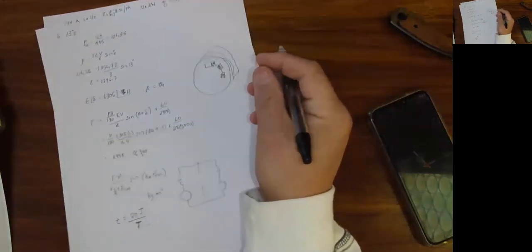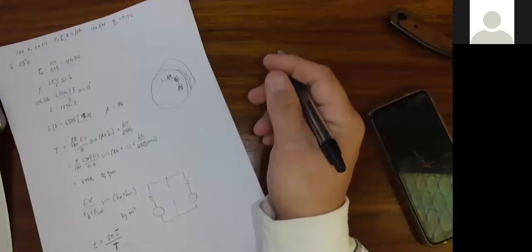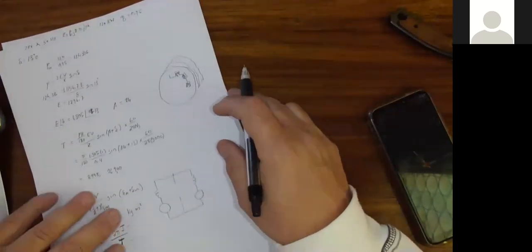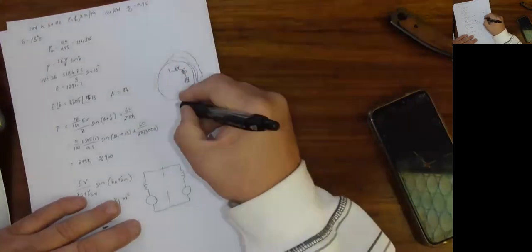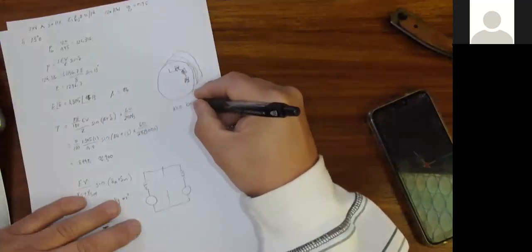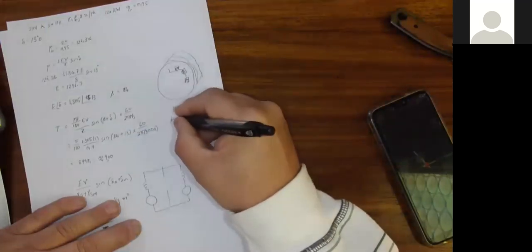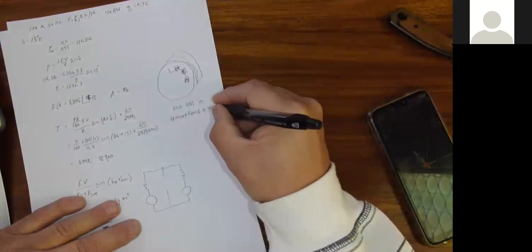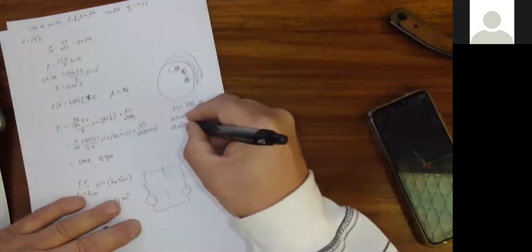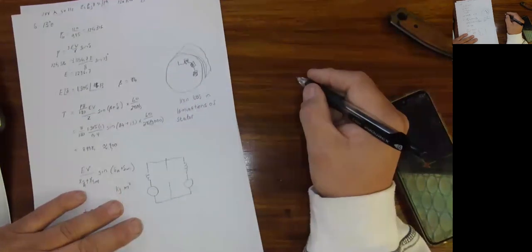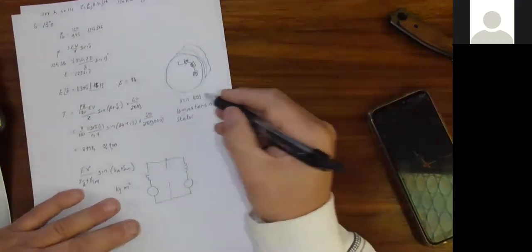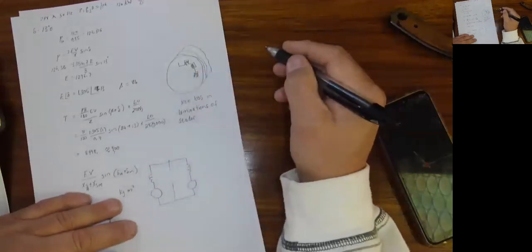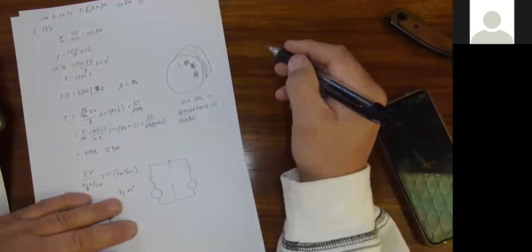I didn't get it. I don't hear you very well. Can you repeat it for the last time? The iron losses are in the laminations of your stator. It's like in a transformer, and then the copper losses are due to the windings. Okay, so I got you, thank you.